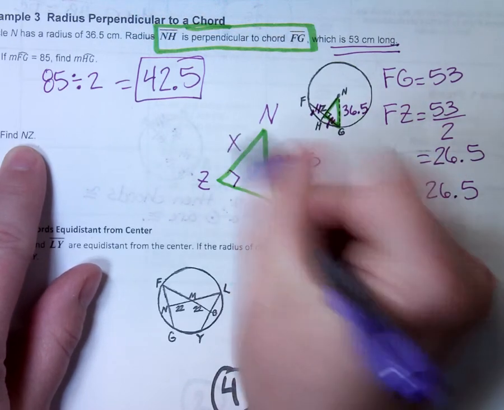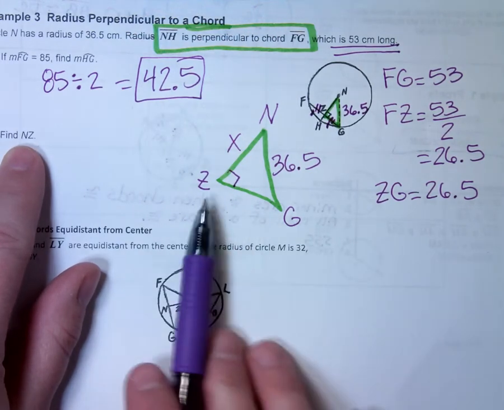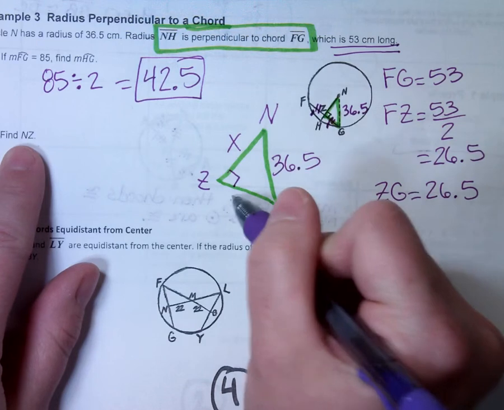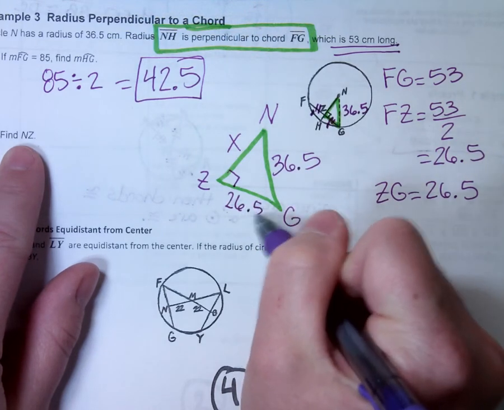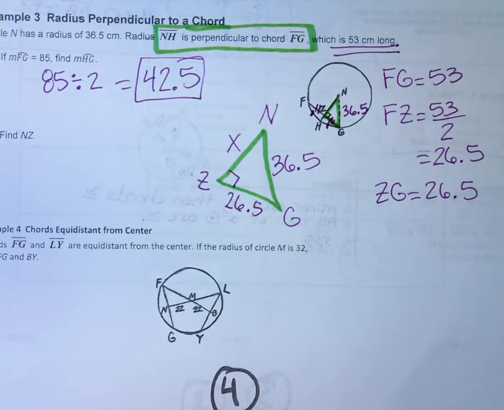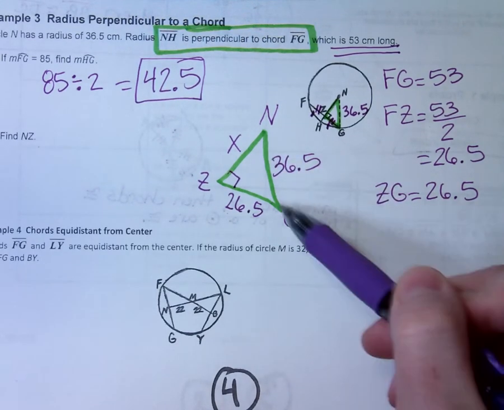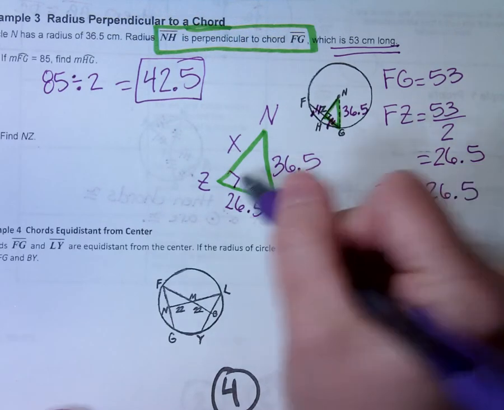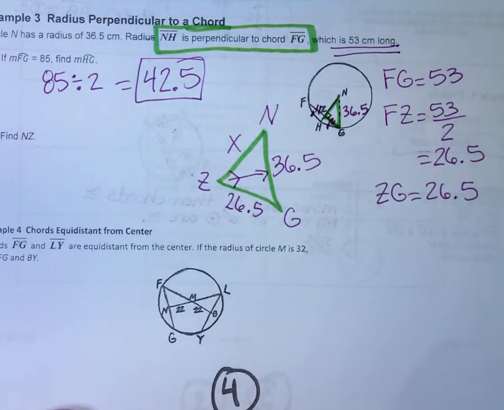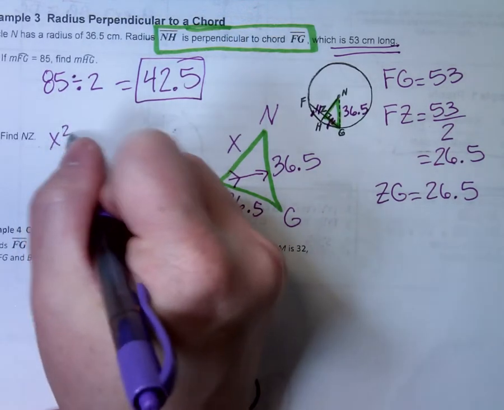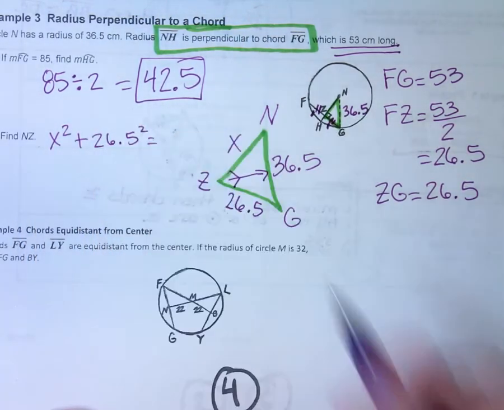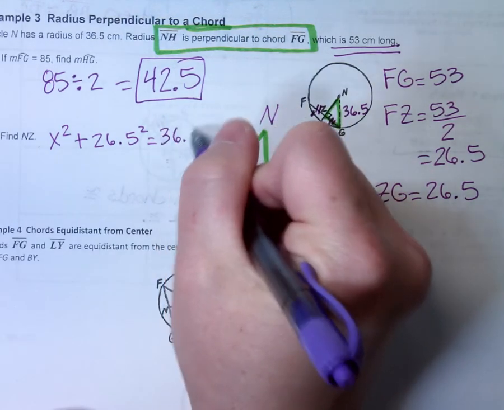I'm going to call that X. And then somewhere we said how long ZG was. How long did we say ZG was? 26.5. Okay, so I heard Austin say A squared plus B squared equals C squared. Do you guys agree? That's right. We have a right triangle, and so I'm going to use the Pythagorean theorem. Which one's the C? The 36.5. Okay, so that's going to be the equals C squared part. So we're going to have X squared plus 26.5 squared equals 36.5 squared.